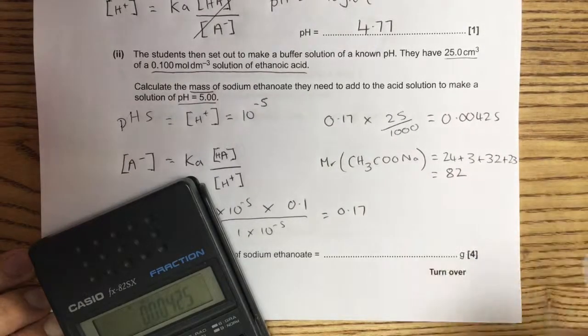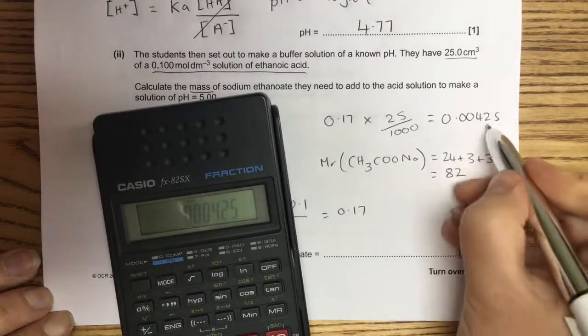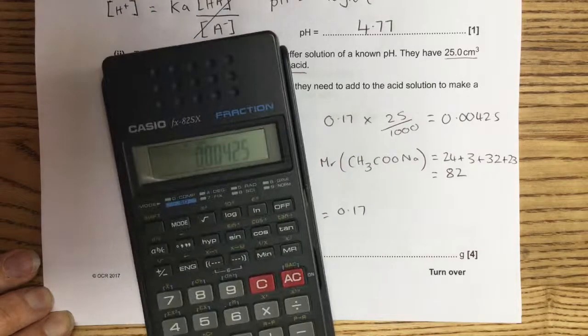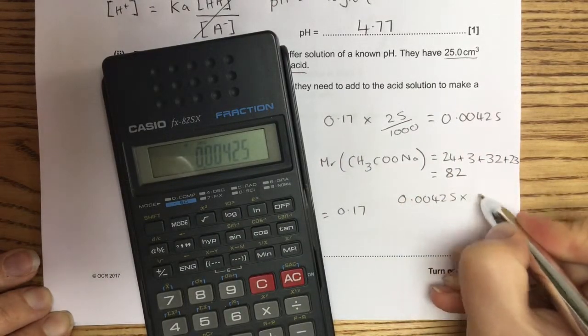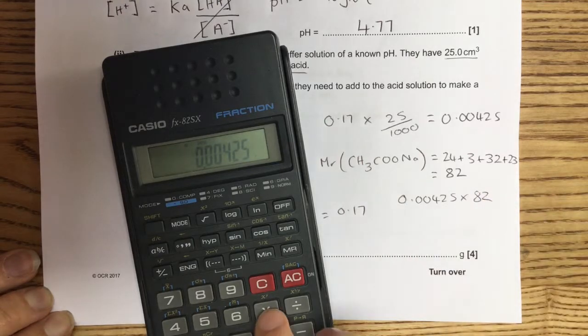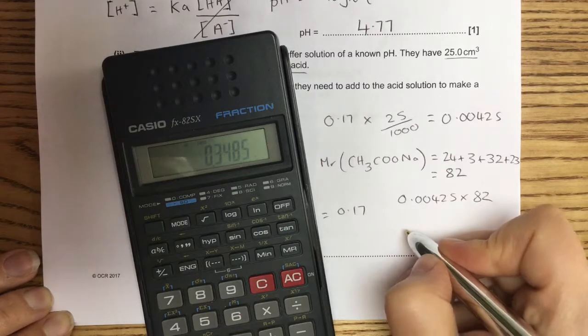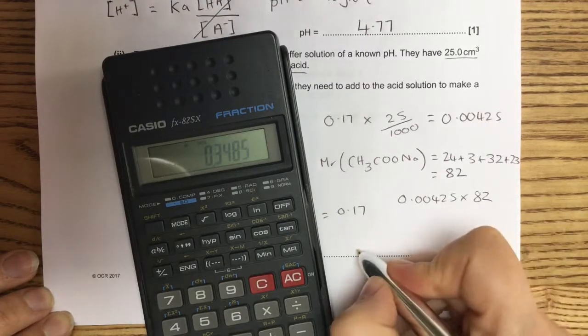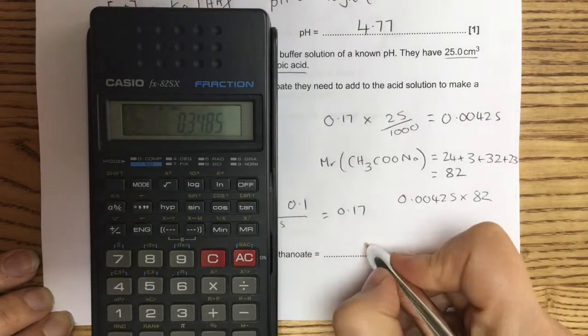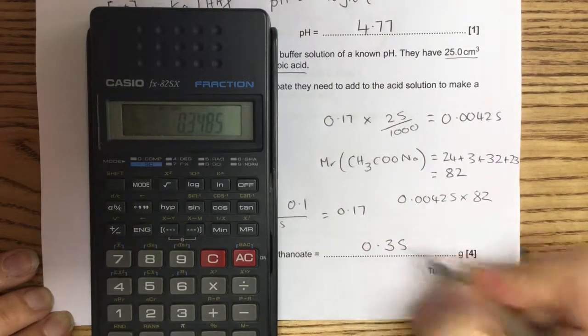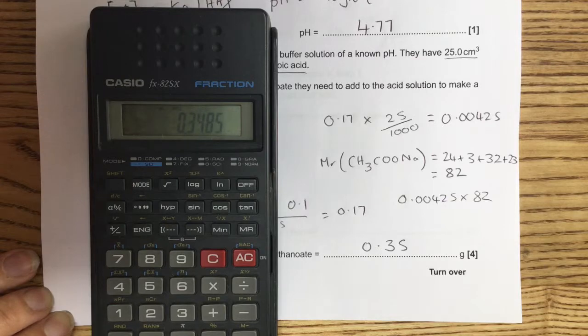So then I do my number of moles times my Mr, 0.00425 times 82, and I get an answer of 0.3485, so let's round that up, so we're going to get 0.35 grams. Okay, and that's 4 marks.